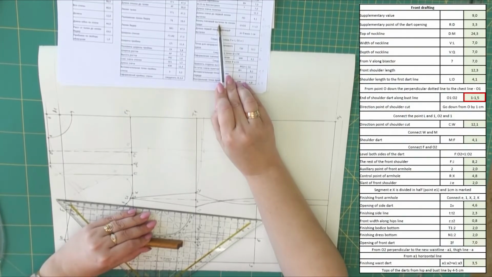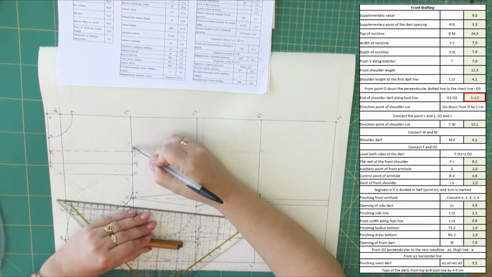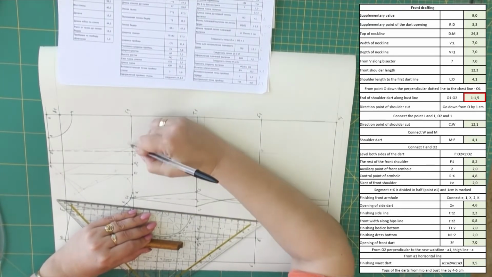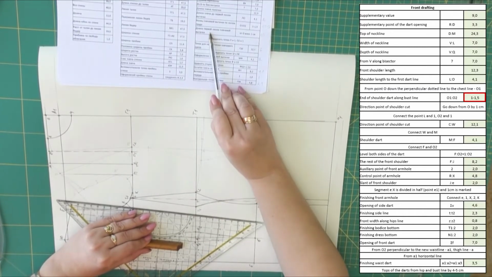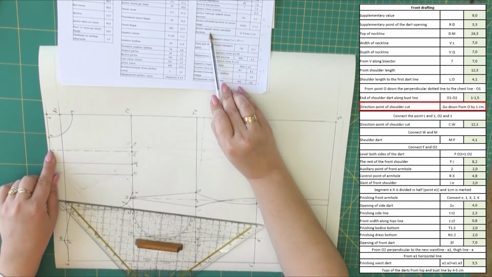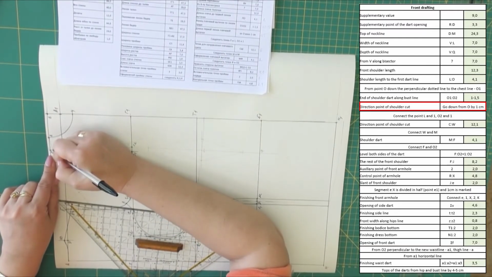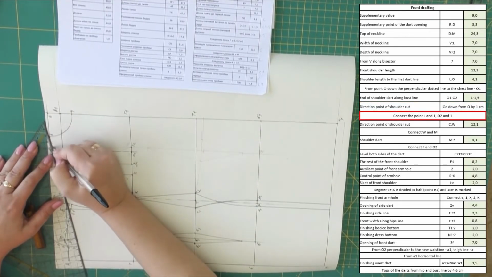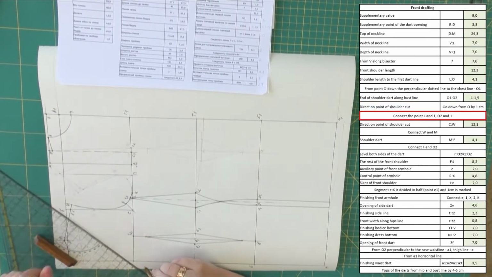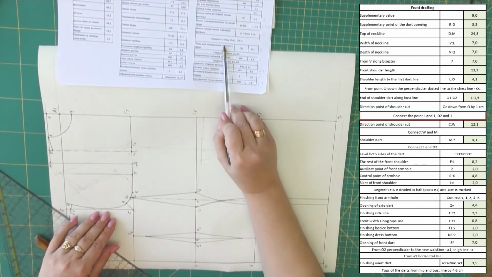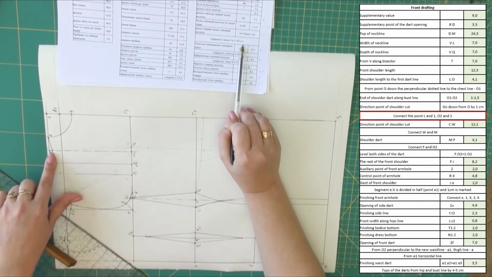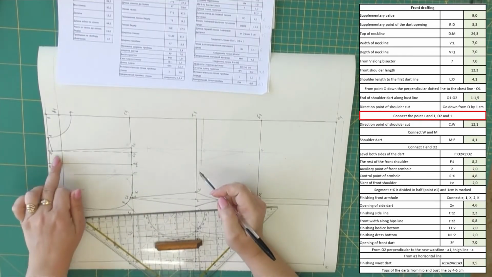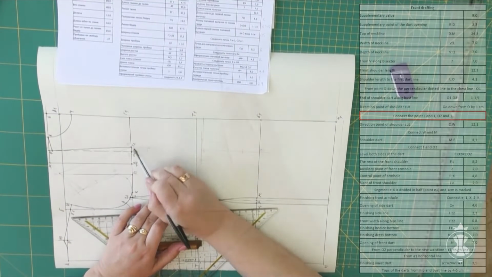End of shoulder dart in bust line. I mark the segment O1 to O2 equals 1 to 1.5 centimeters from point O1 to the center. I measure the segment O to 1 equals 1 centimeter from point O down and connect the points L and 1 with a straight line. I connect the points 1 and O2 with a straight line and complete the first side of the dart with the top in the point O2.